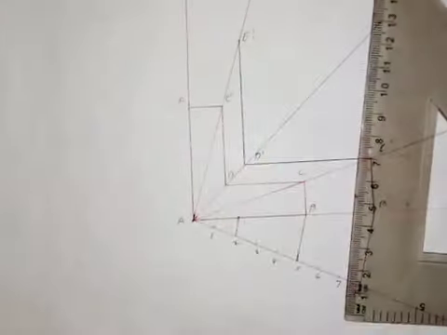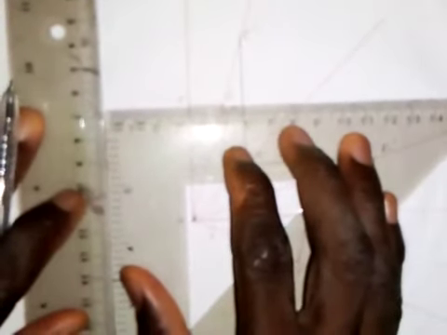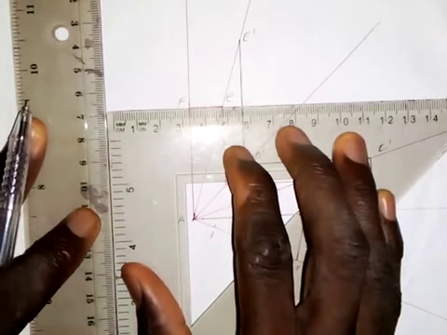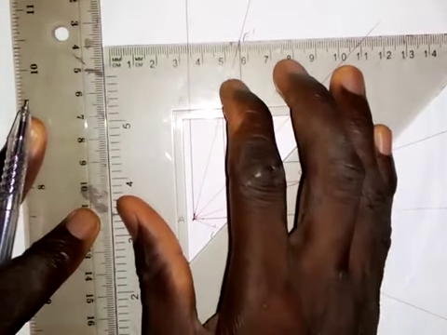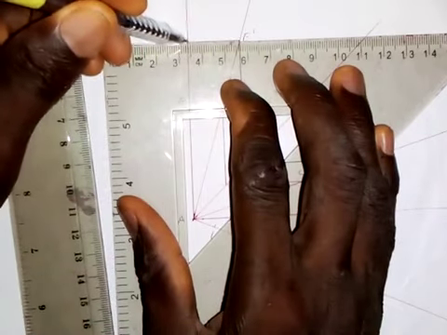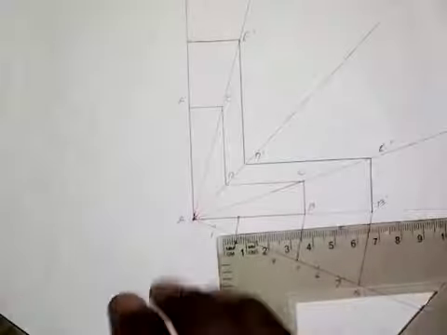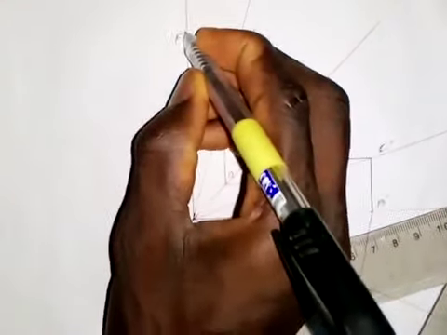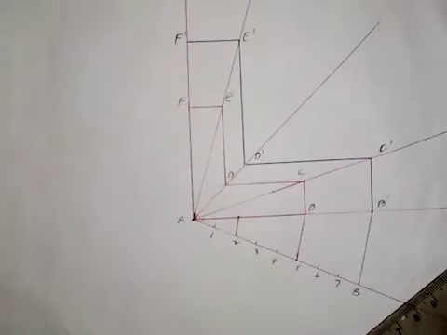So this is E1. Then I will now set my set square on EF, then shift it to point E1 like this. So I draw a line from E1, meeting this vertical line. So this is point F1 here. Okay, now that is for the enlargement.